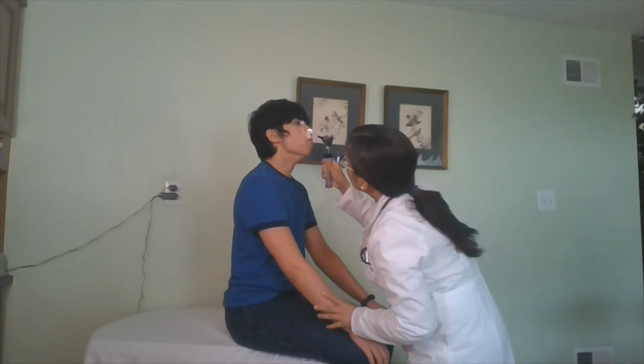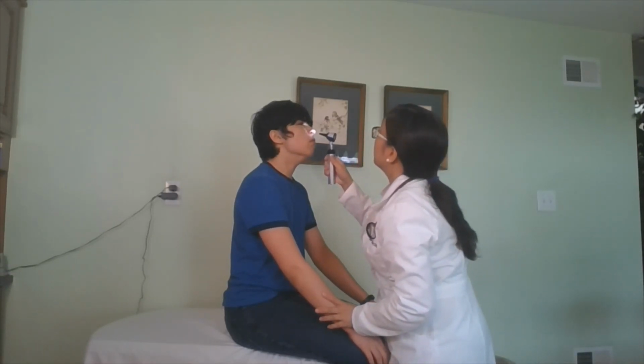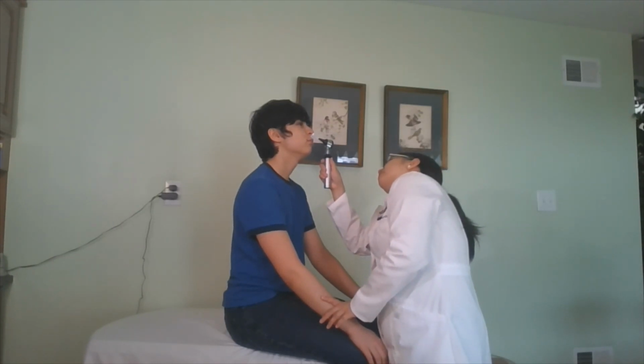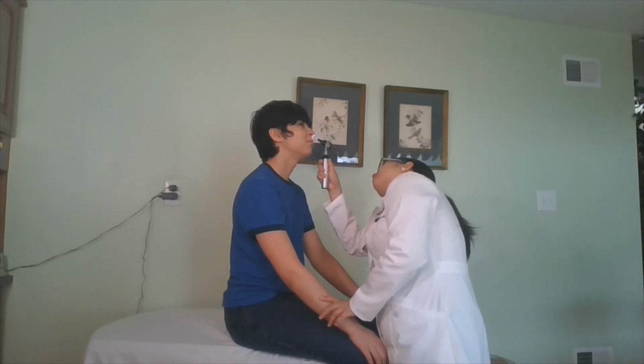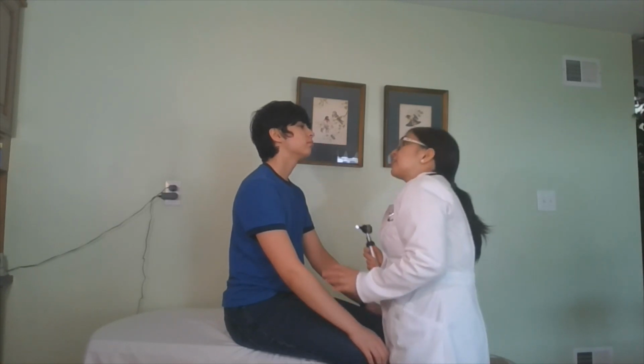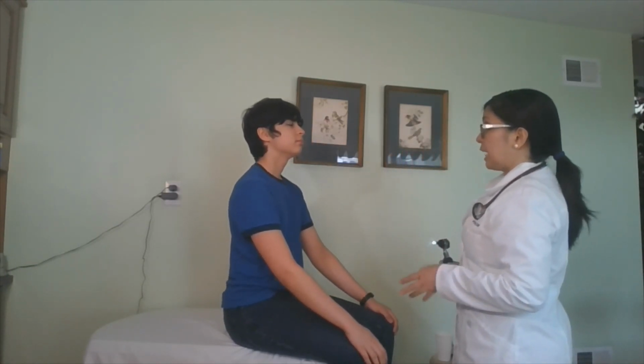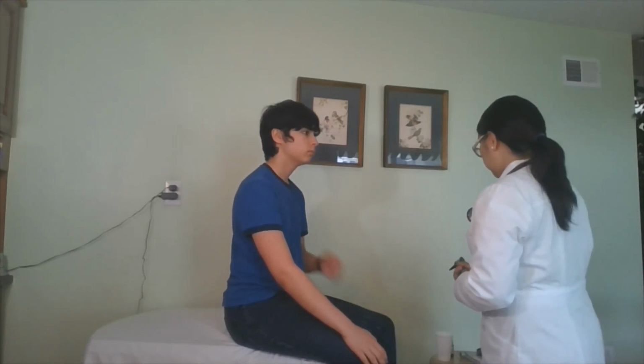Okay, so I'm looking at the nasal mucosa. I'm inspecting the turbinates as well as the septum. I don't see any perforation or deviation, and I don't see any discharge or crusting.